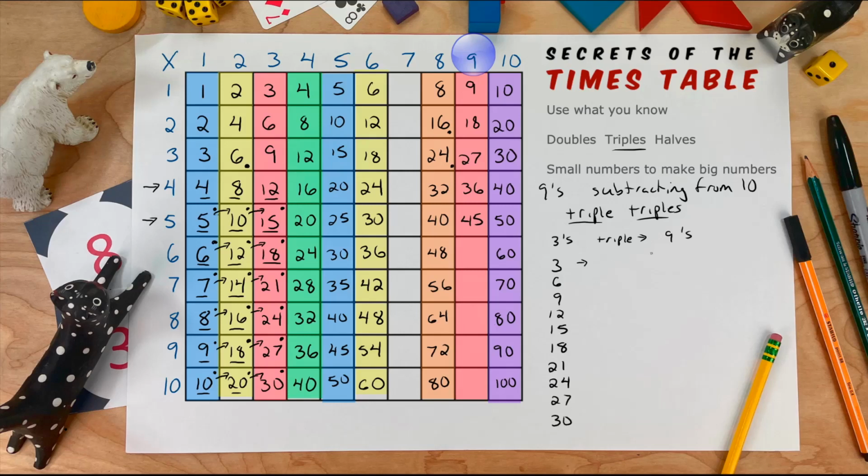3 tripled, 3 plus 3 plus 3, gave us 9. 6 tripled, 6 plus 6 plus 6, gave us 18. 9 tripled gave us 27. 12 tripled gave us 36. 15 tripled, 15 plus 15 plus 15 gave us 45. Now let's think about our 6s. 18 tripled is the same as 18 plus 18 plus 18. And that gives us 54.